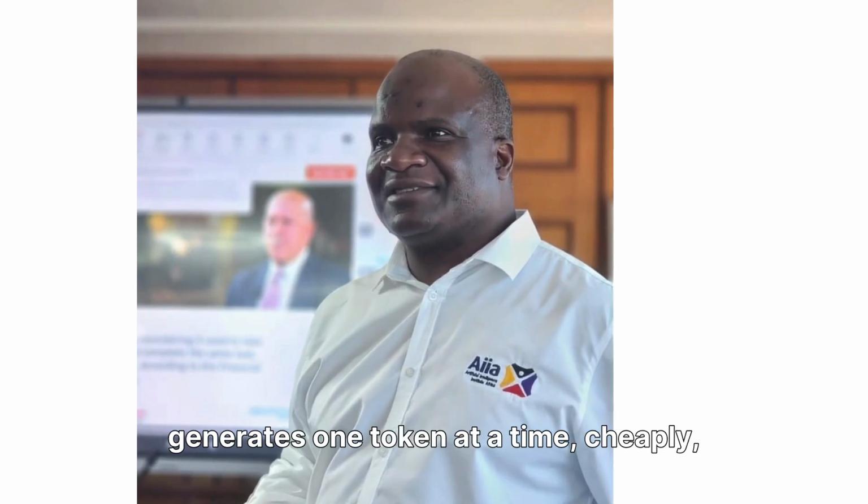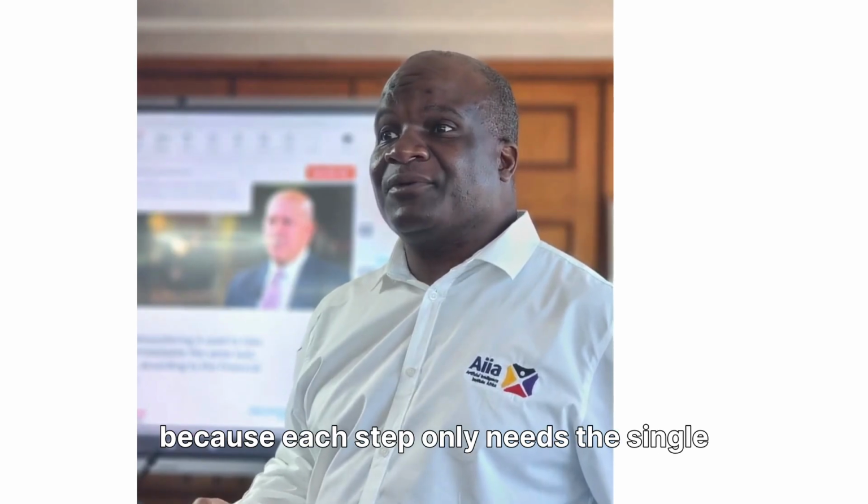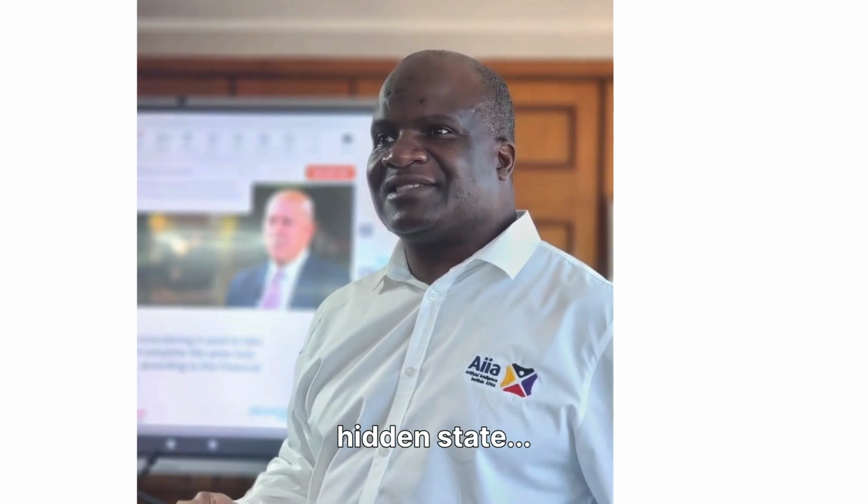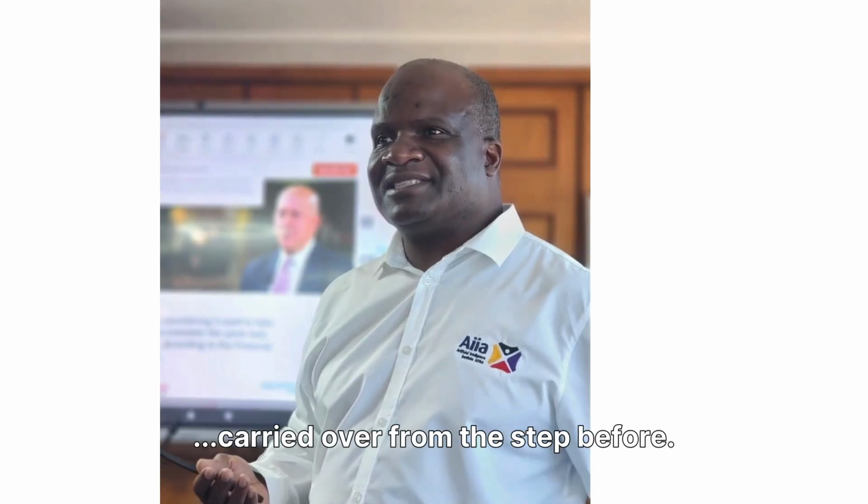Recall from our RNN series: an RNN generates one token at a time cheaply because each step only needs the single hidden state carried over from the step before.